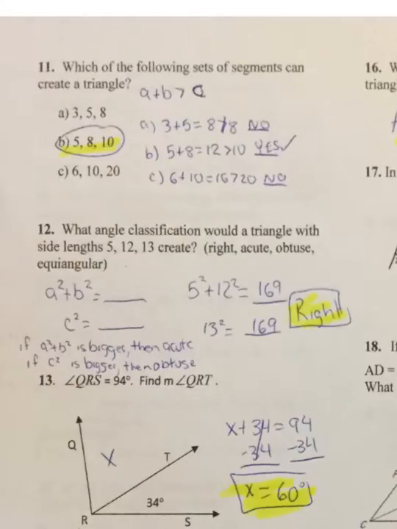Alright guys, here we are on page 2 of the review. So we start up here at number 11. Which of the following sets of segments can create a triangle? So again, make sure to read everything very carefully.